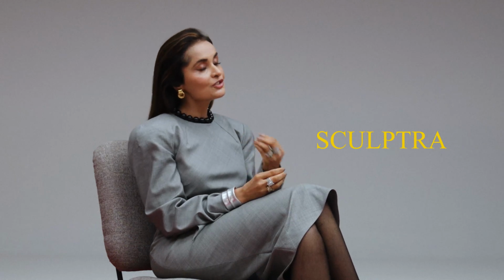Reversing Ozempic Face involves a combination of treatments. So remember, when we think about what causes it, first is fat loss in the face, and you can really reverse that with a beautiful treatment called Sculptra, or polylactic acid, a biostimulator. It's an injection that's injected under the skin, which produces collagen to replace that lost fat and lift the skin.